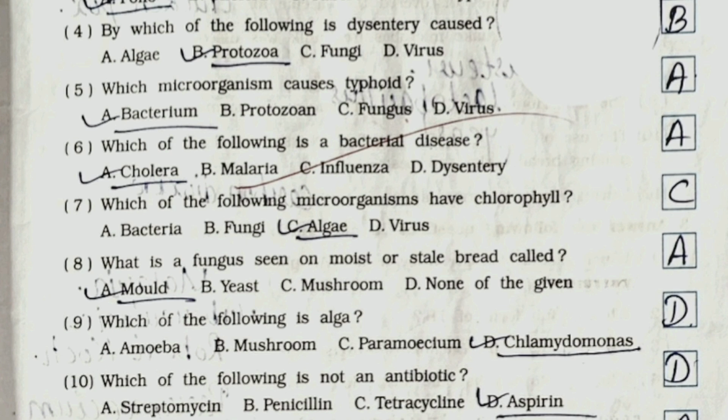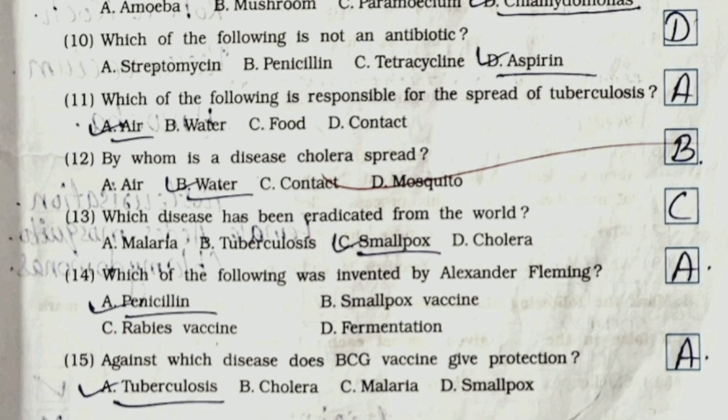Eighth, what is the fungus seen on moist or stale bread called? It's option number A, mold. Ninth, which of the following is alga? It's option number D, chlamydomonas. 10th, which of the following is not an antibiotic? It's option number D, aspirin. 11th, which of the following is responsible for the spread of tuberculosis? It's option number A, air.